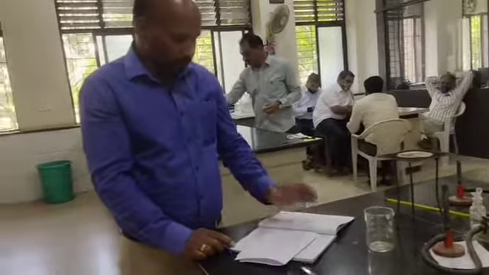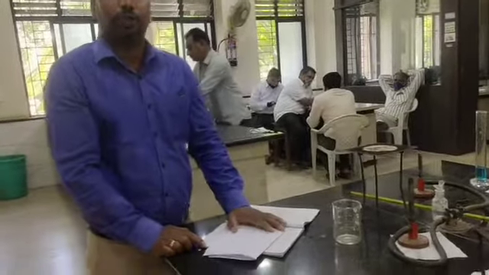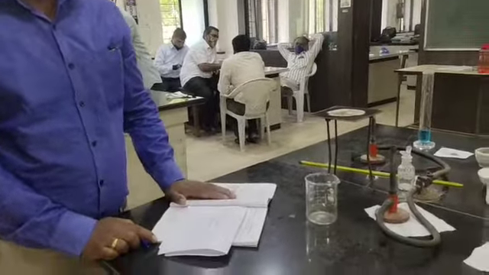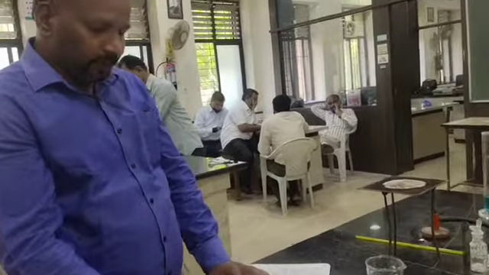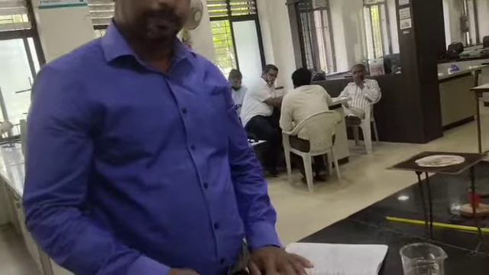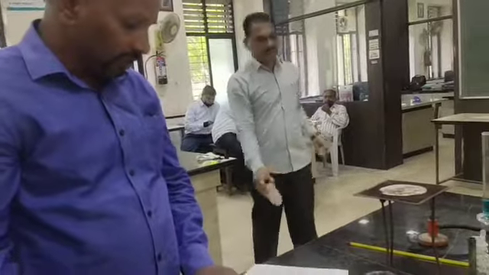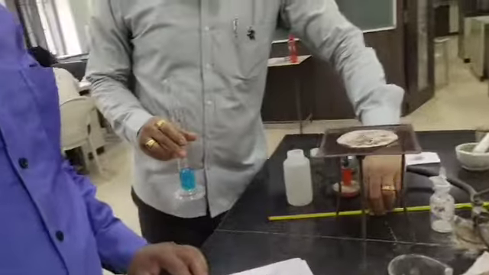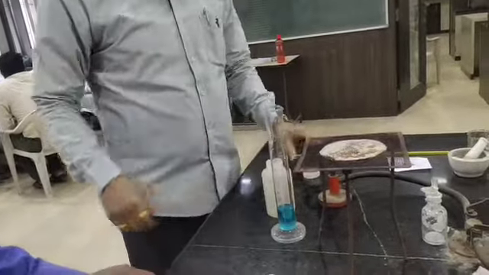Using these three temperature readings, we are going to find out the water equivalence based on the calculation we are going to provide you. After this, the main experimental part, part B, is the determination of the change in enthalpy, delta H, and the change in entropy, delta S, for the reaction.